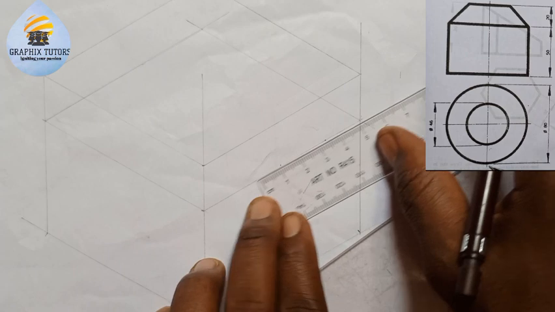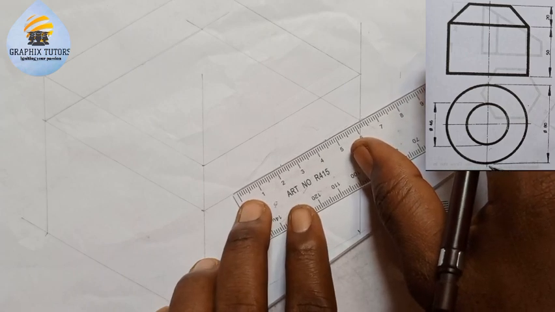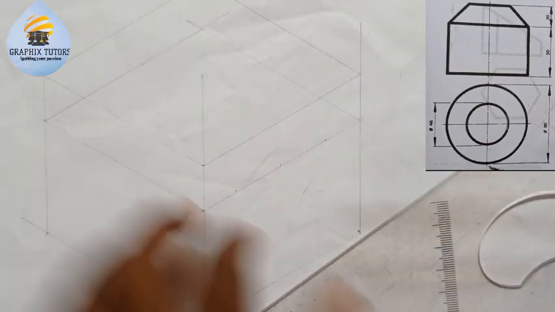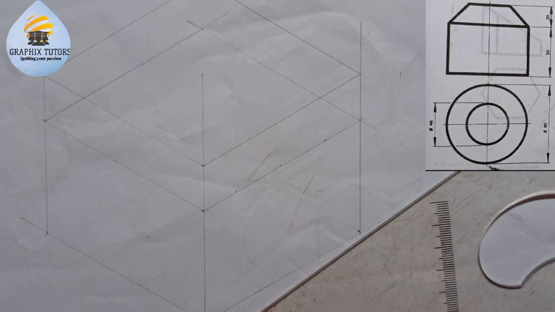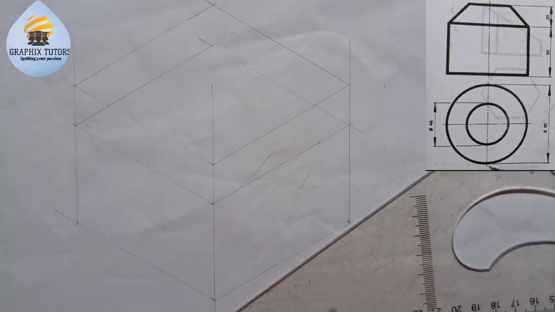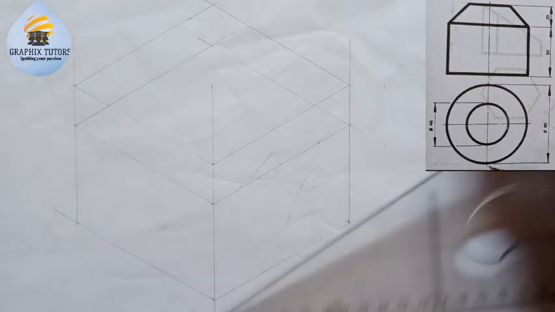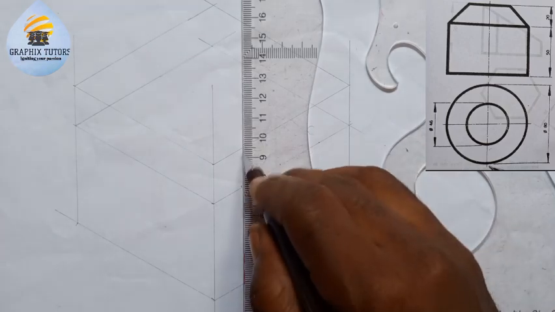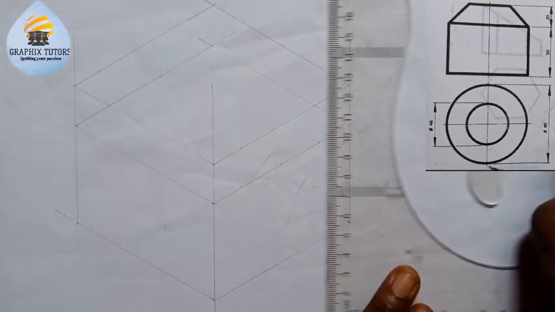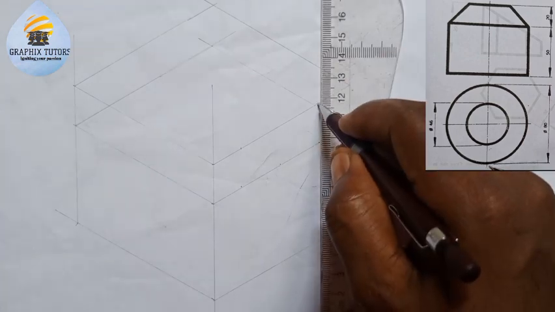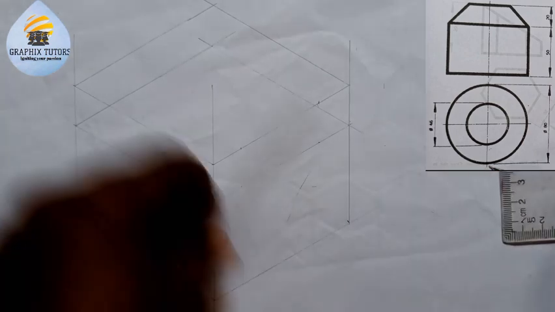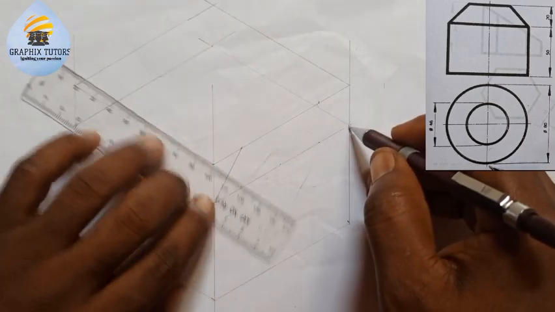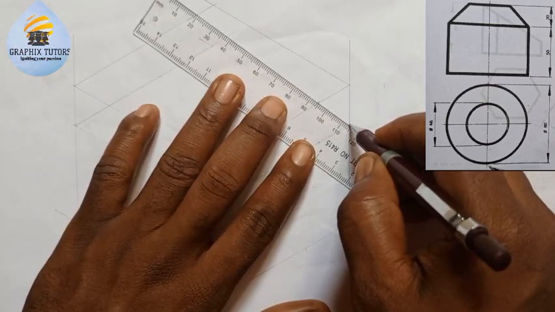And also the same thing will be applicable here. This 23 here. And from that point, let me bring this down a little bit. I'll just move this up here, directing it to this point. From here also, I'm going to direct it to this point. So this is where I'll just join like this, just to bring out the shape with your faint line first.